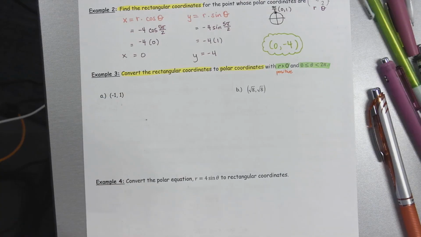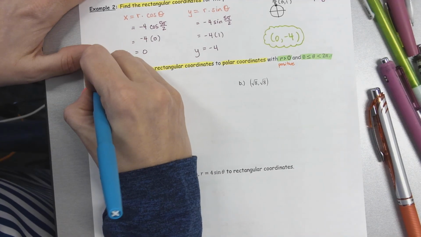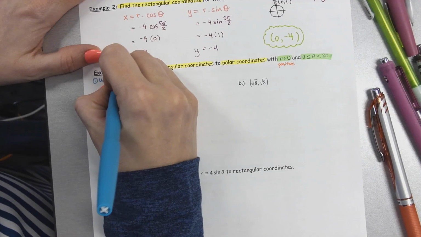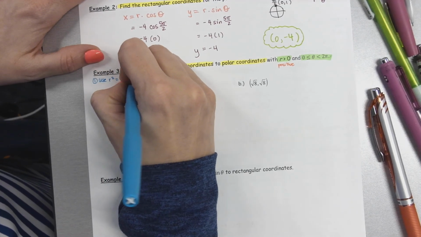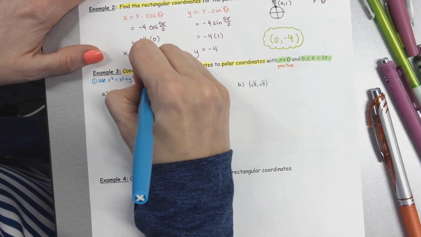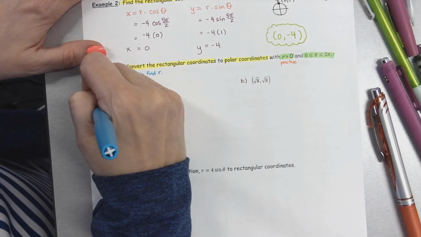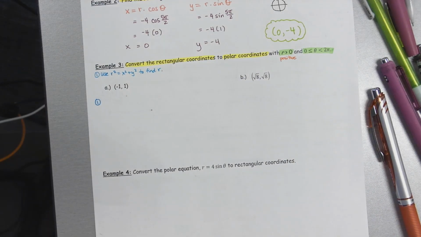Okay, so we're going to do these in 2 steps. In your first step, you're going to use the r squared equals x squared plus y squared to find r. So that's what I want you to do for part A. And then some of you can probably figure out what to do for your second step. So if you want to try that, you can.